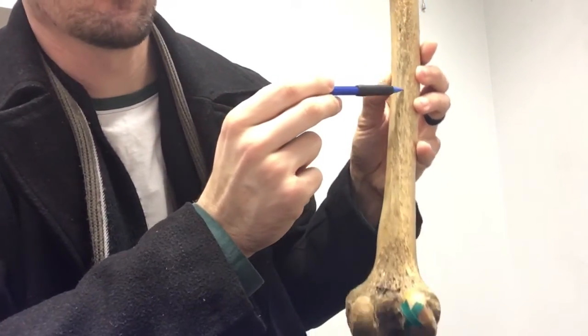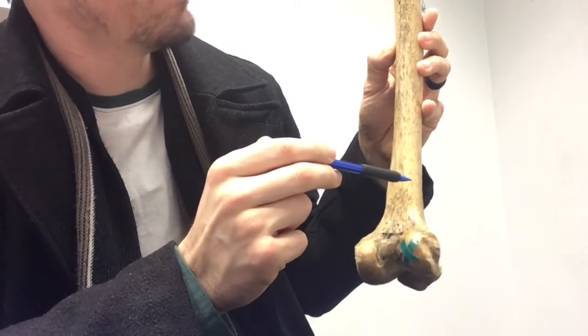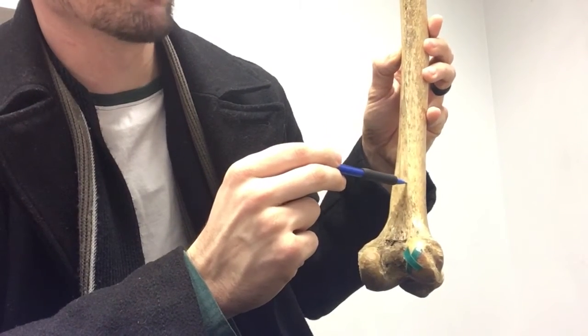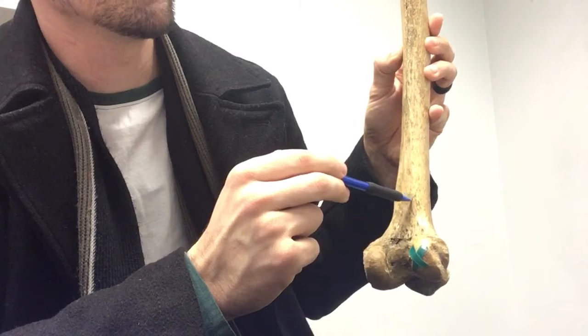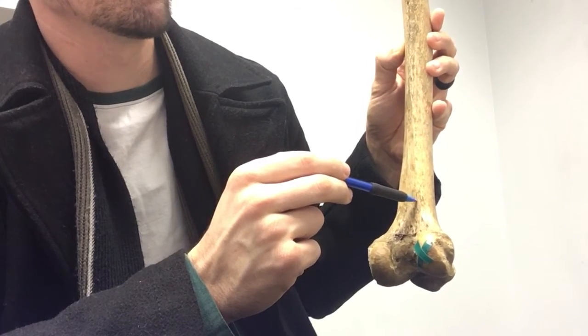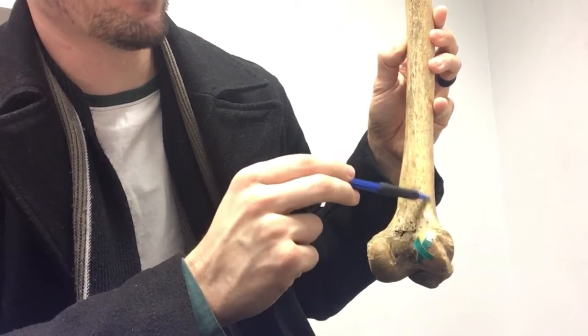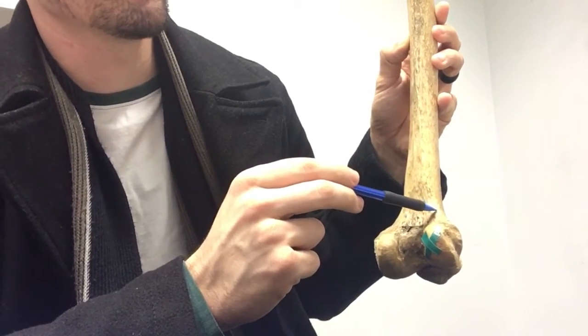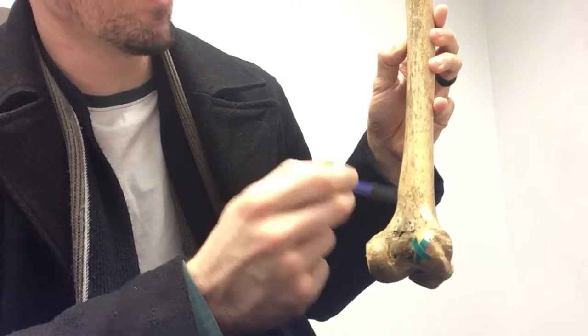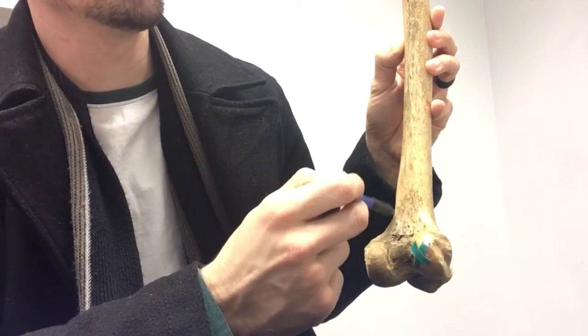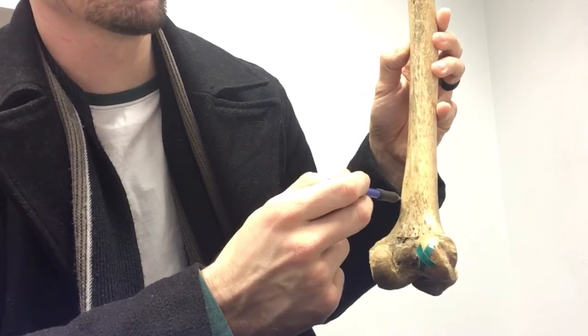If you follow it all the way down, then laterally you have the lateral lip, which isn't very visible on here, but you also have the lateral supracondylar line, which is going to be a line on top of the lateral condyle, which we'll talk about in a bit. You also have the medial supracondylar line.